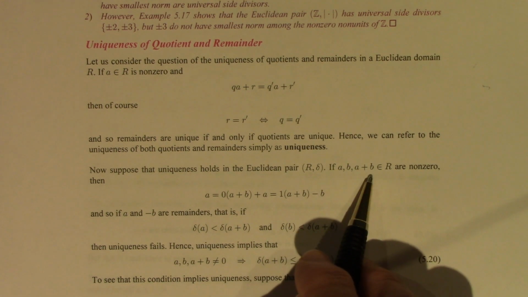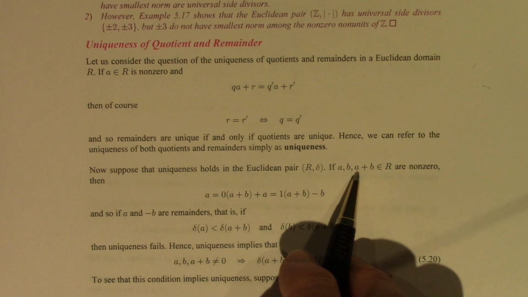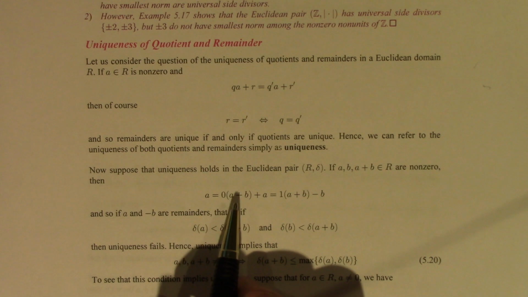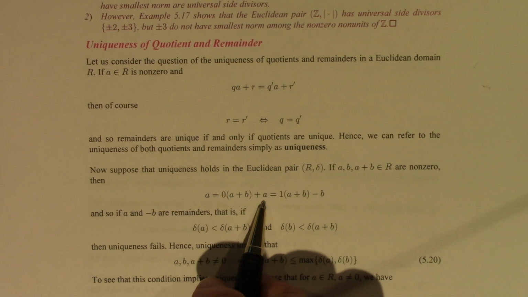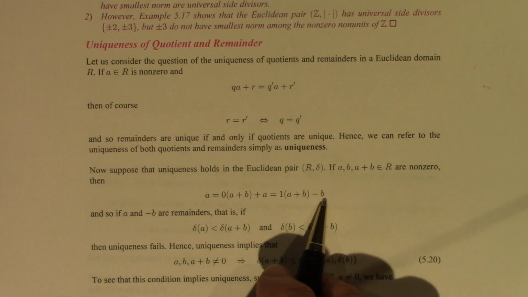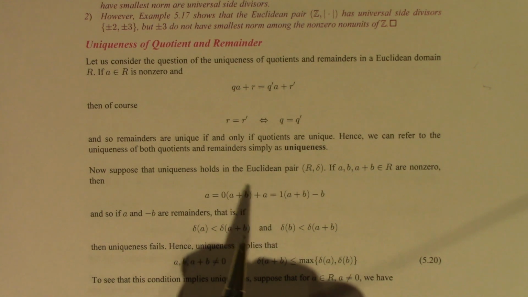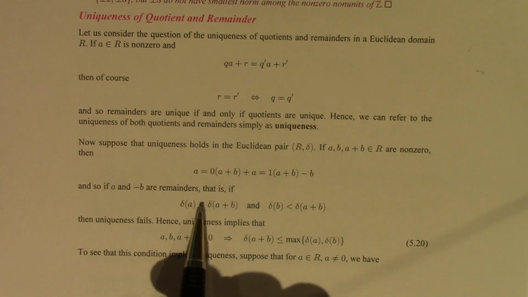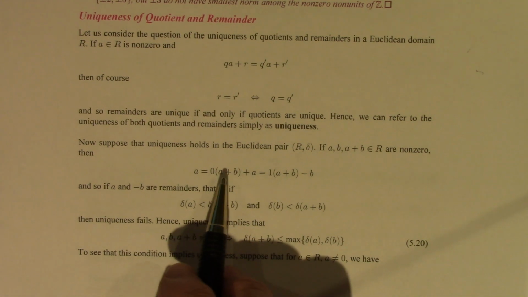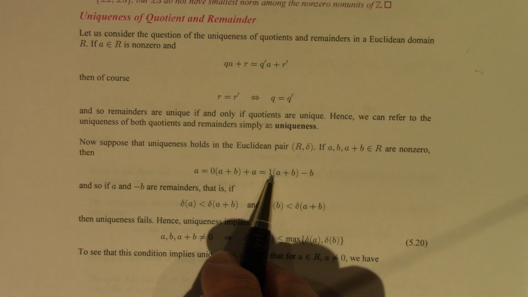If A, B, and A plus B are all non-zero, this latter means that B is not the negative of A, then we can write A as 0 times A plus B plus A, but we can also write it as 1 times A plus B minus B. So, if A and negative B are remainders, that is, if their norms are less than the norm of A plus B, then uniqueness fails. Obviously, the quotients are different, 0 and 1.